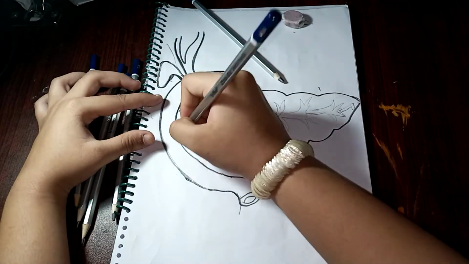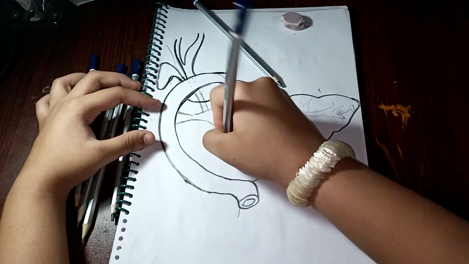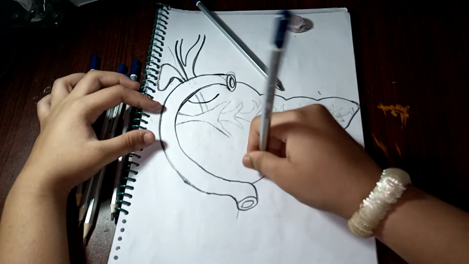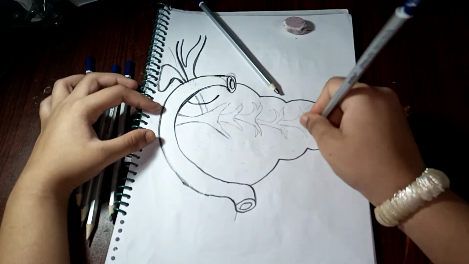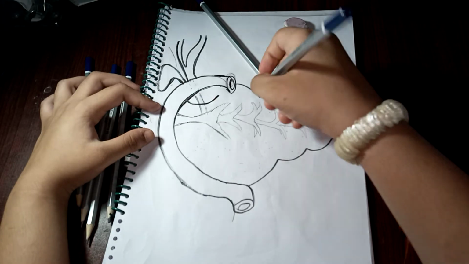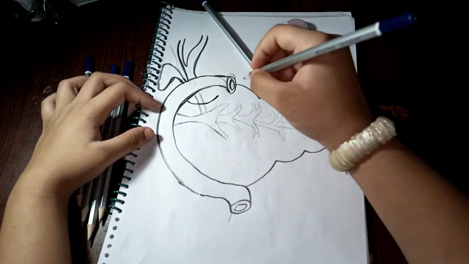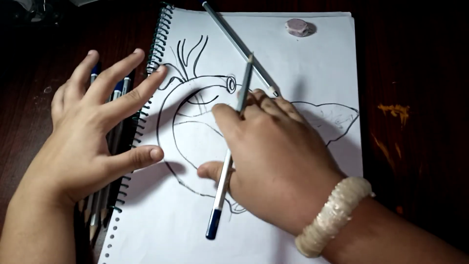So now let's fill it up with some dots. The dot part is my favorite because you just have to poke it, and it doesn't matter, you can poke it everywhere you want, not beyond this part.